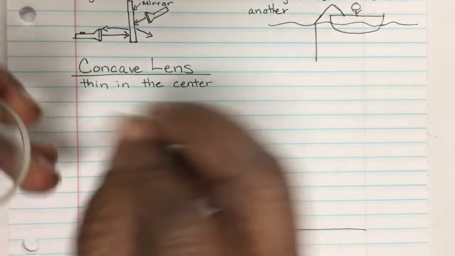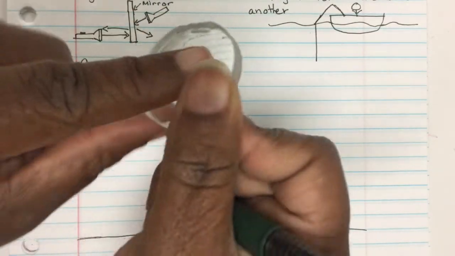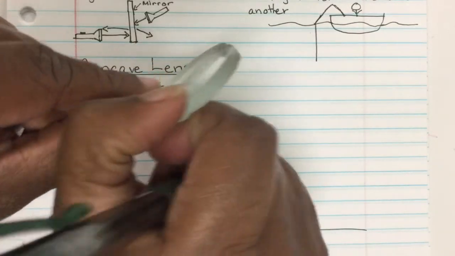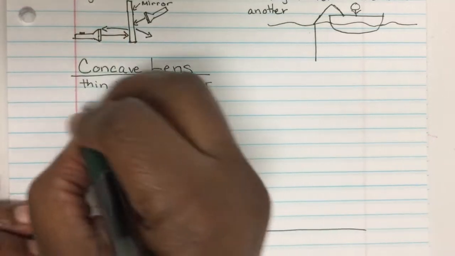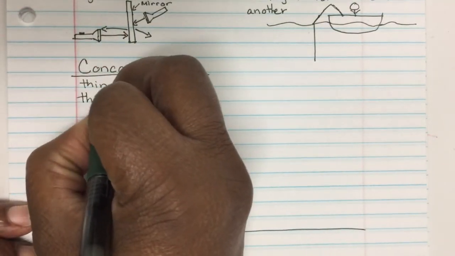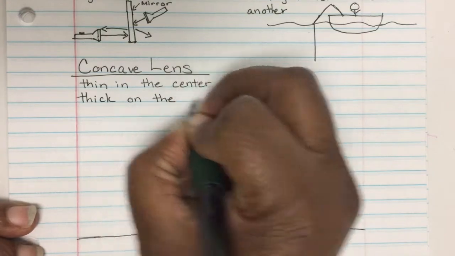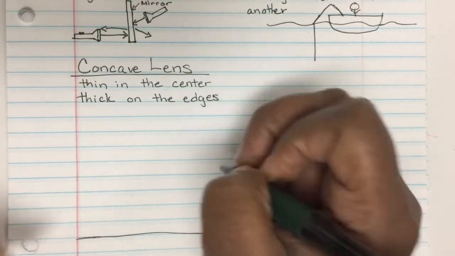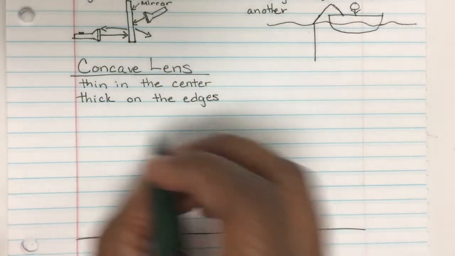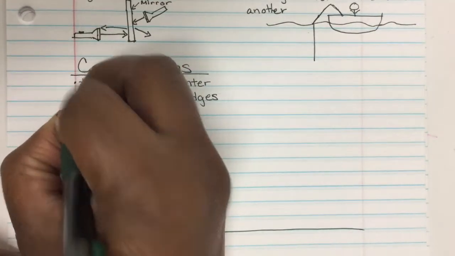And it's thicker on the edges, so that's why you see the thick part of our edge, and it goes in. I'm sorry, I can't really show you that on here. Basically what you need to know is that this is going to bend the light inwards.